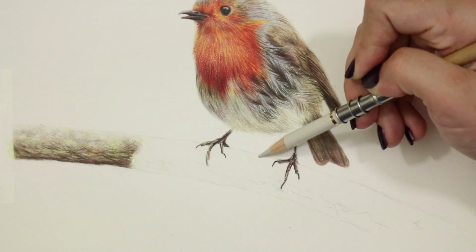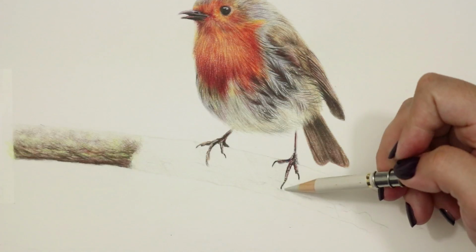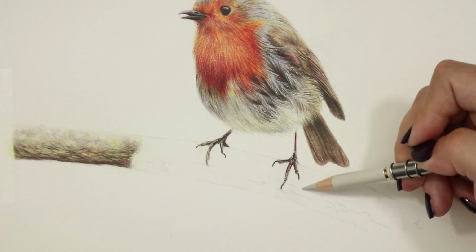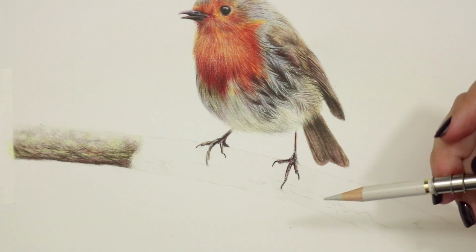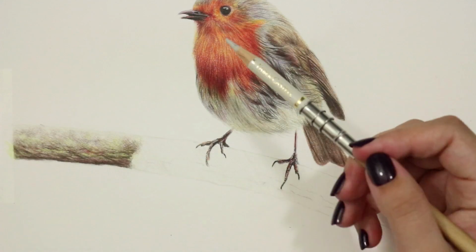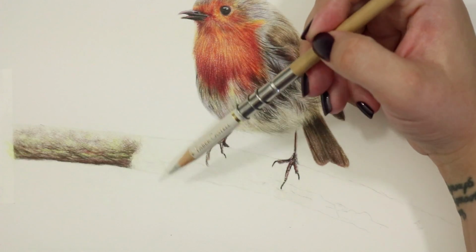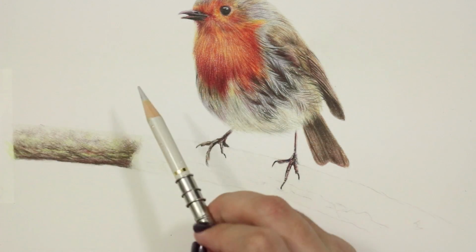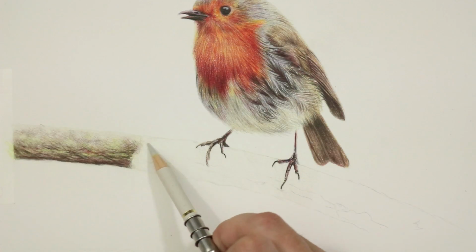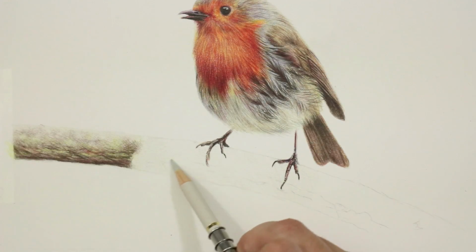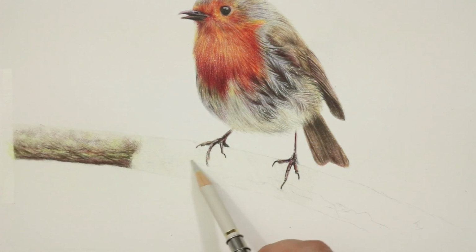All the way up to the edges of the branch. Like so. And then what I'm going to do is work in the opposite direction, just so I can get the maximum coverage on that area. So I was working in this way, and now I'm going to work in this way. So we want to get maximum coverage, we want to get a really nice smooth area to work our subsequent layers on.